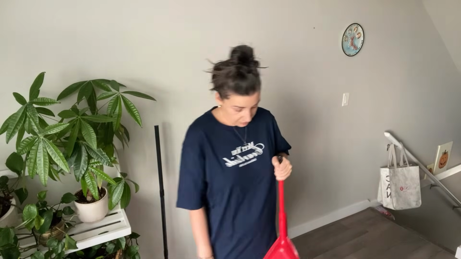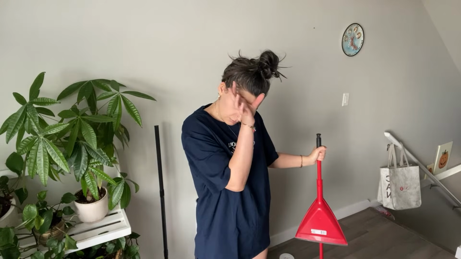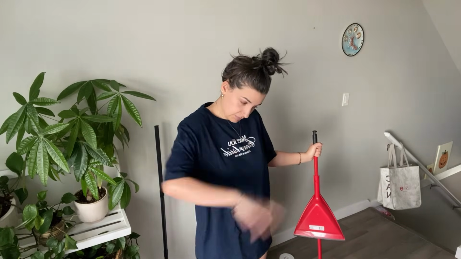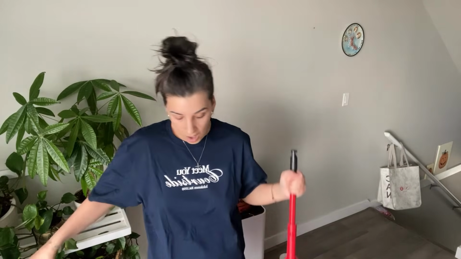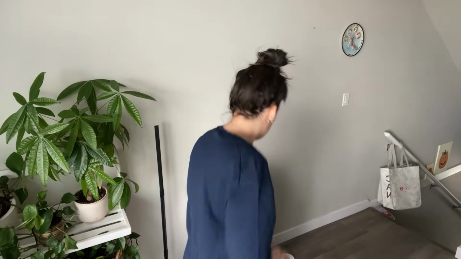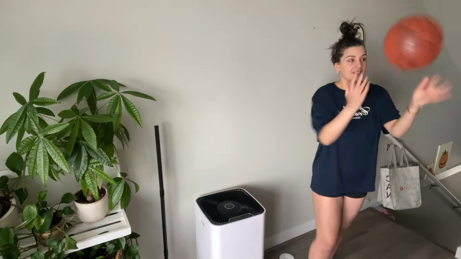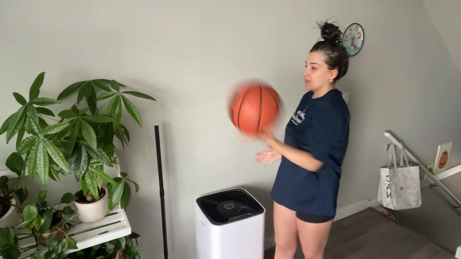I really need to steam these floors. It's never clean enough. Anything to stop the sleeping. Except I look so incapable.